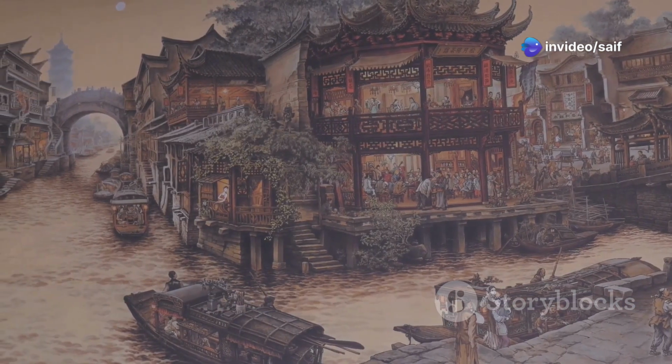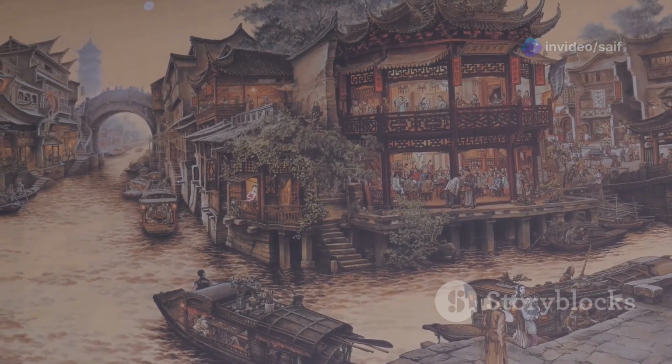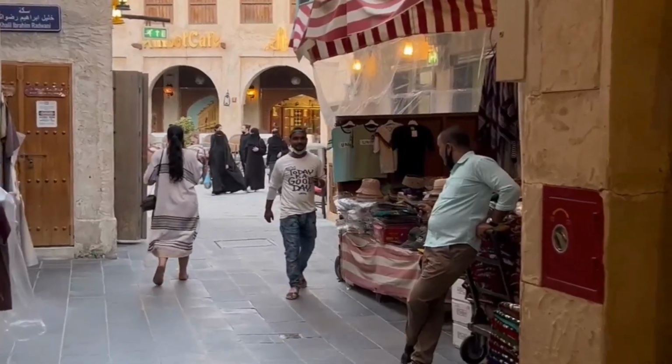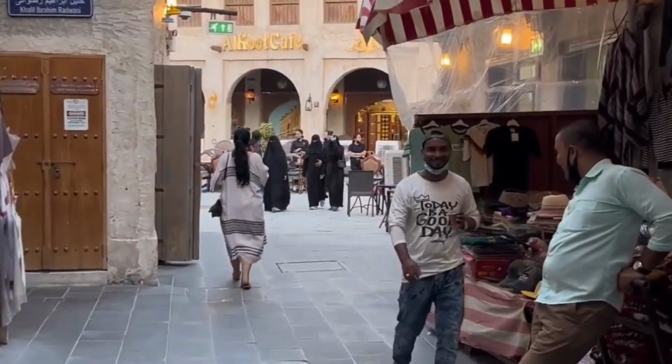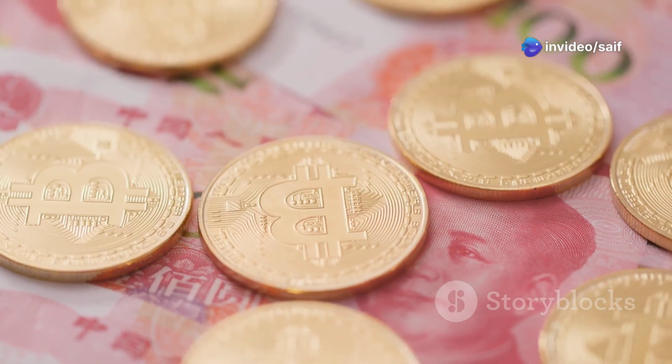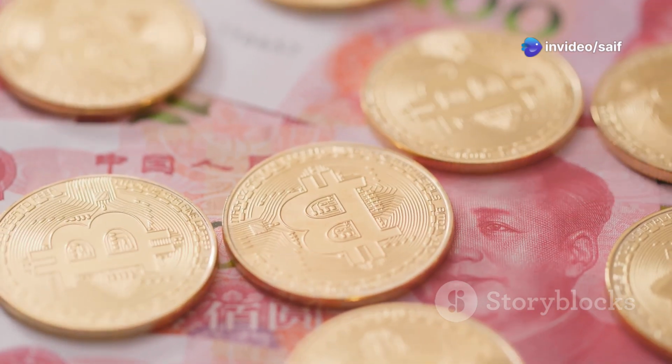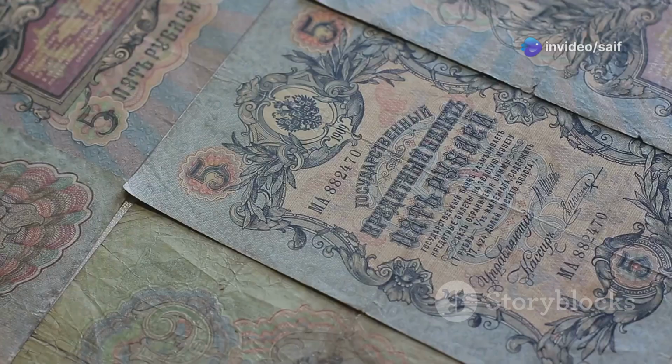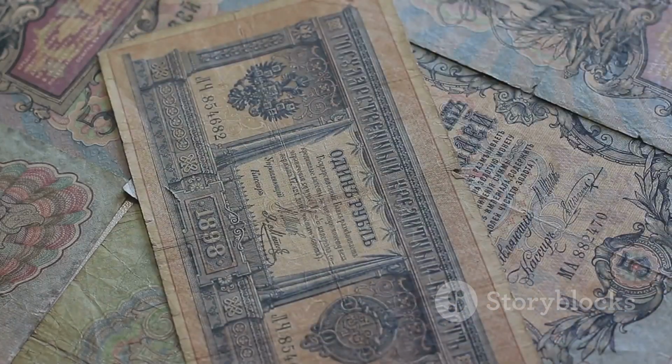Section 4. Paper promises. The birth of banknotes in the East. While coins revolutionized trade, carrying large sums could still be impractical. Imagine lugging sacks of coins to buy a house. In the 7th century China, during the Tang dynasty, a new form of money emerged: paper money. Initially, these banknotes were essentially promissory notes.